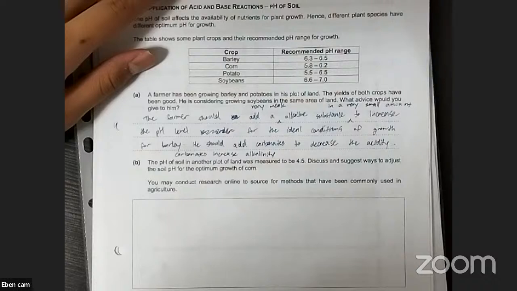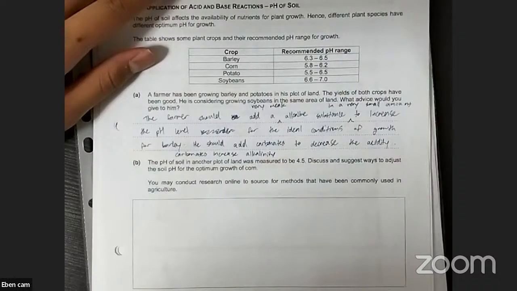Do you understand what I'm saying? Yeah. If you understand, try to form a sentence. So Evan, carbonate increases alkalinity. Now, carbonates does not increase alkalinity.